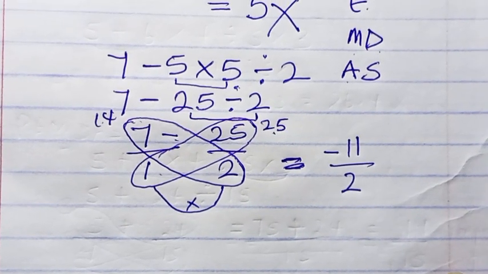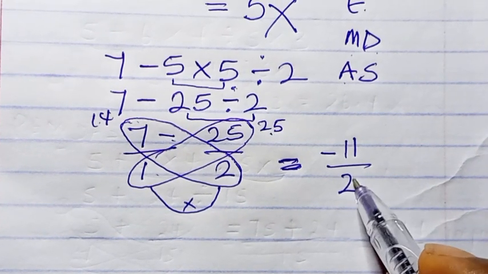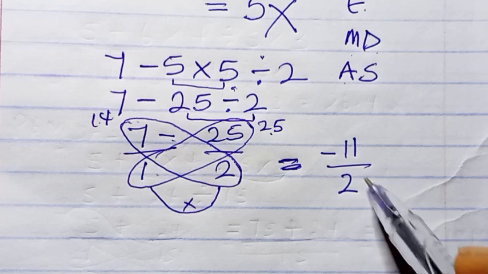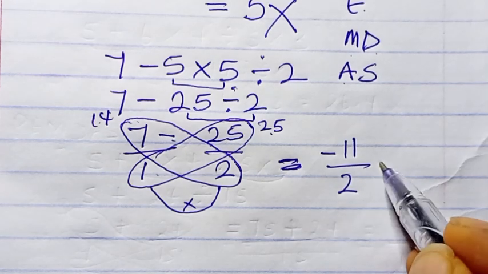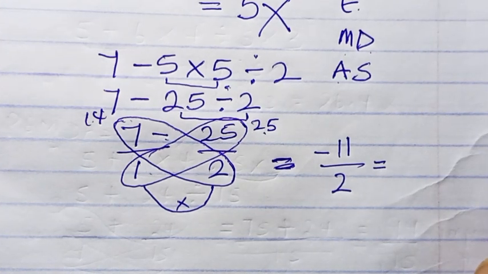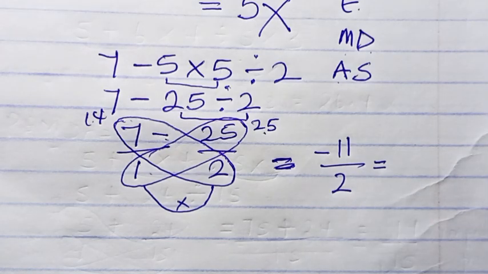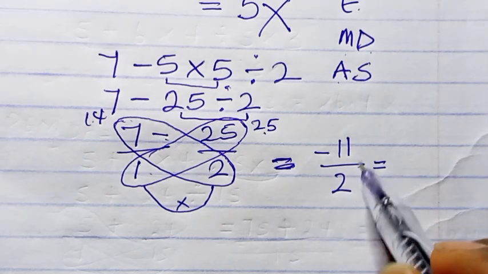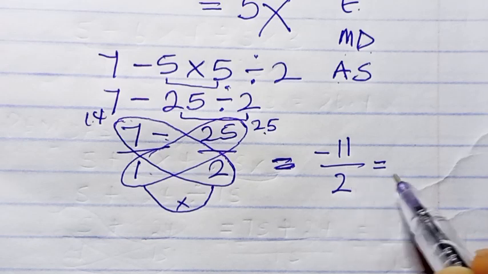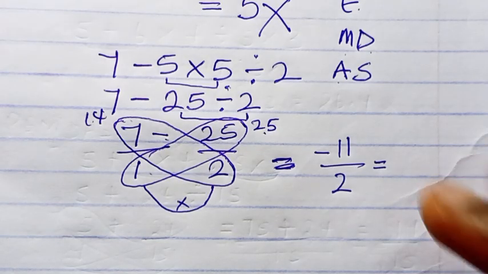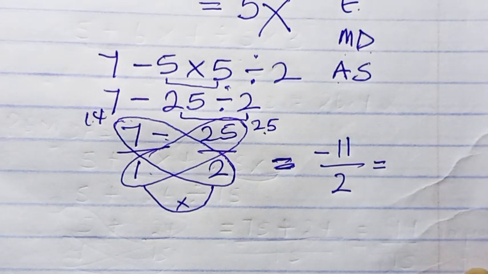And this answer is an improper fraction. So let's see if we can make this answer a mixed fraction as well. So how many times will 2 go into 11? First of all, we have to ignore the negative sign.